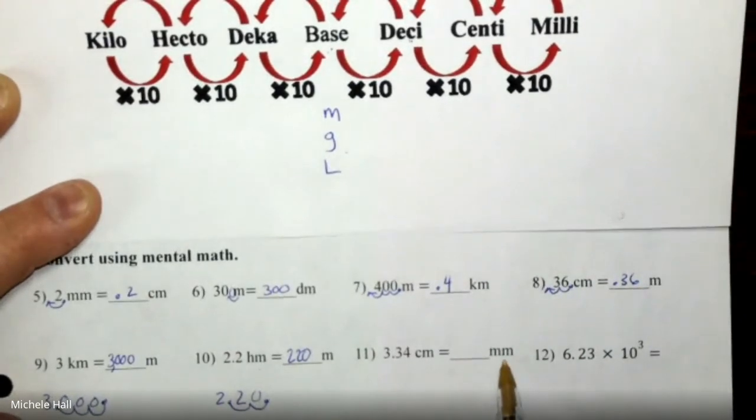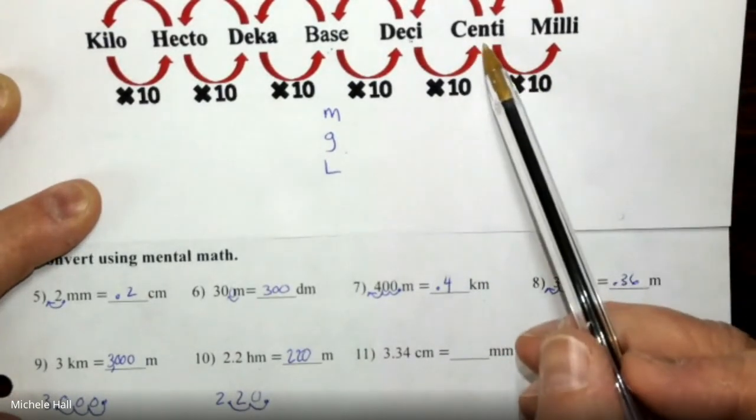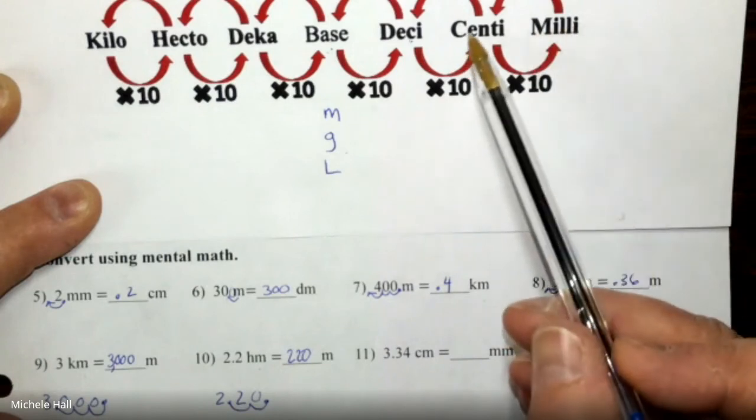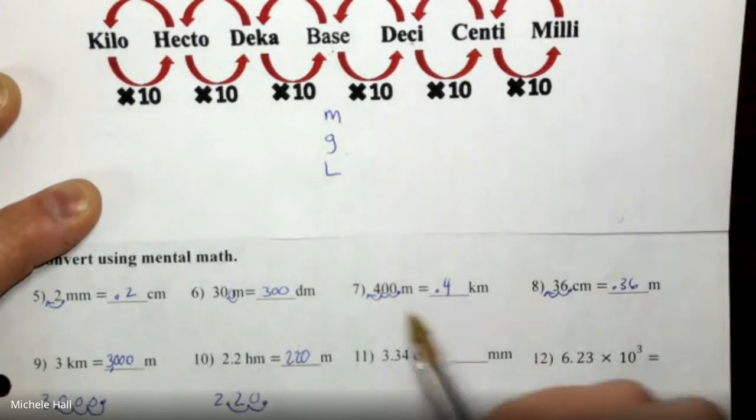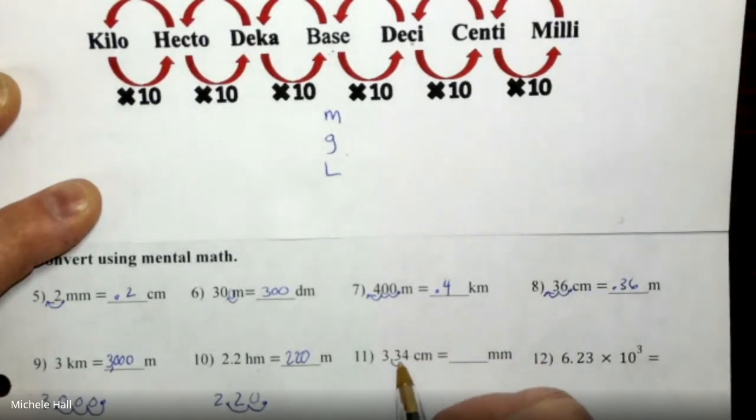Centimeters to millimeters. Centimeters going to millimeters means I'm multiplying by 10, moving the decimal once. When I move the decimal once, I get 33.4.